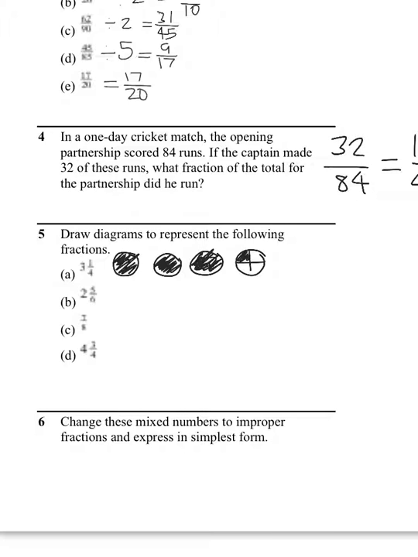So 2 5/6 pizzas. So I'm going to eat 2 whole pizzas. Then in my third pizza, I'm going to actually divide my pizza into 6 parts. And then I'm going to eat 5 of them. 1, 2, 3, 4, 5. That is 2 5/6.